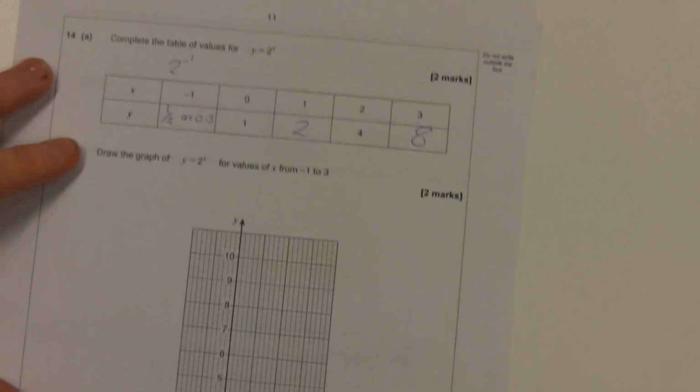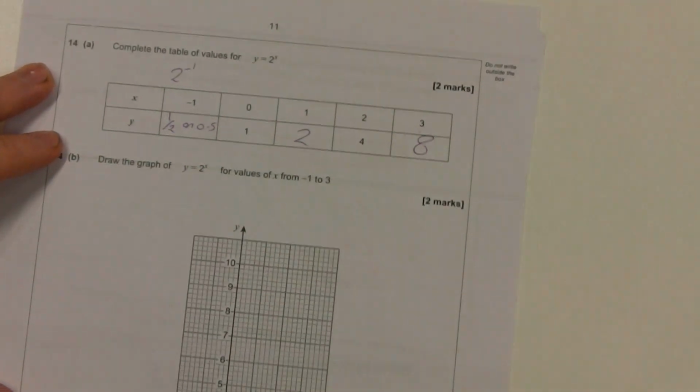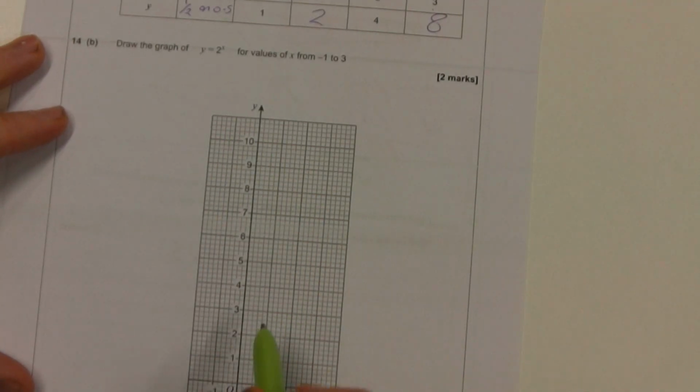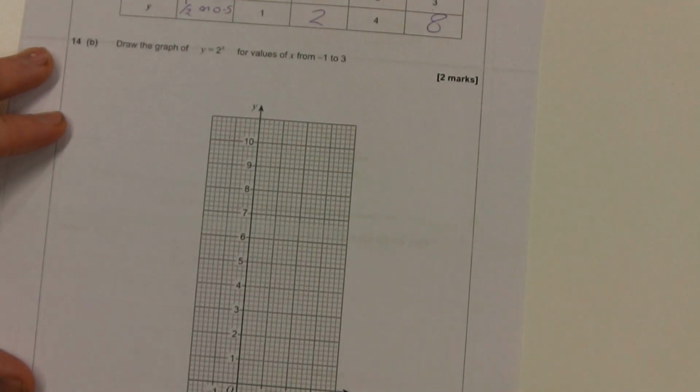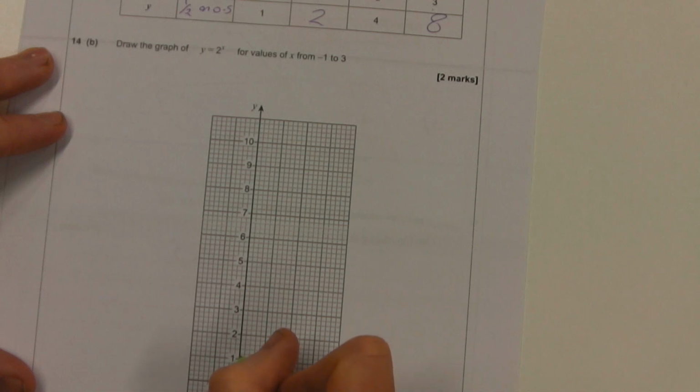Onto the graph. So I've got my 2 marks for this. I'm going to do the graph now. So here I've got to do -1 and then -1/2. So we are going to go there for the first one. Then I've got 0, 1. So 0 on there. I've got 1 there.